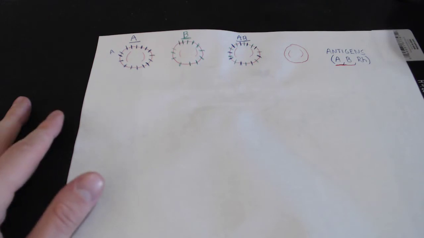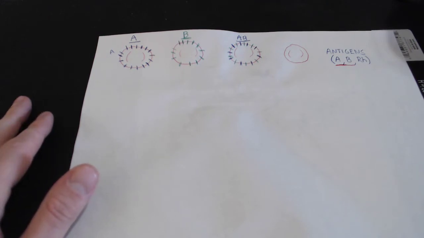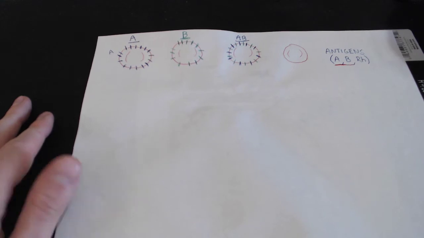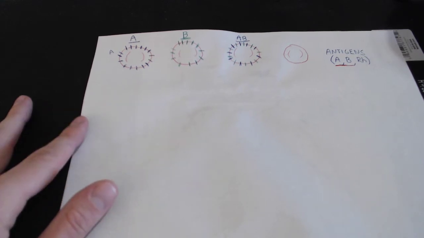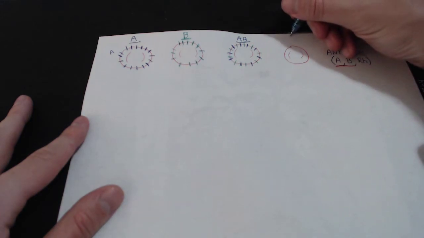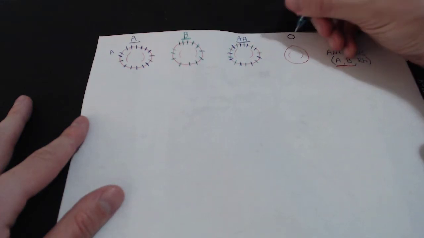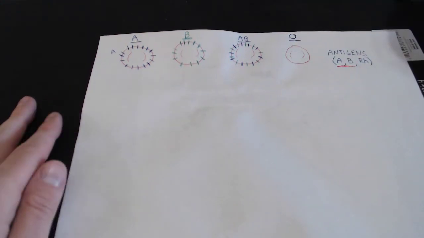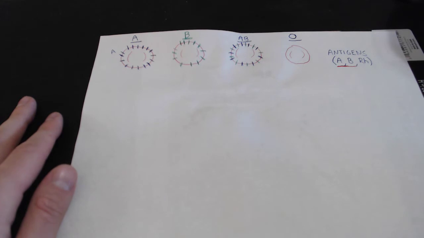Of the four combinations we're going to talk about here for the ABO system, we've covered having just A, just B, both A and B. So the only possible combination that is left would be, what if you have neither A nor B? That is totally possible, and that is going to produce blood type O, in which you have neither A antigens nor B antigens.